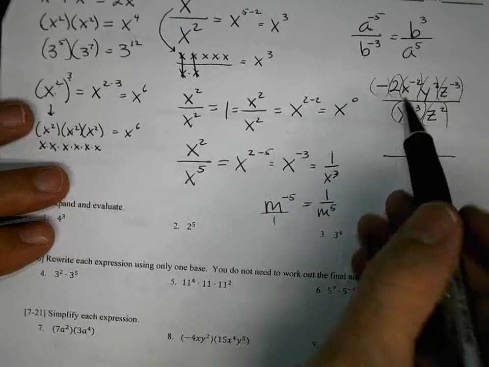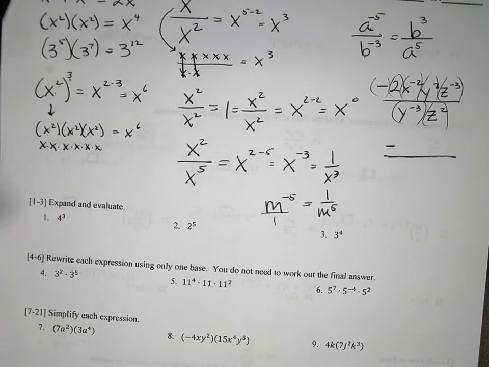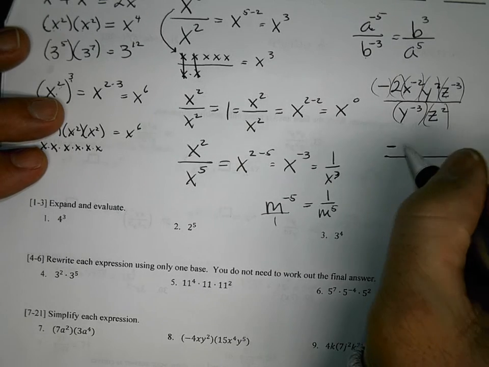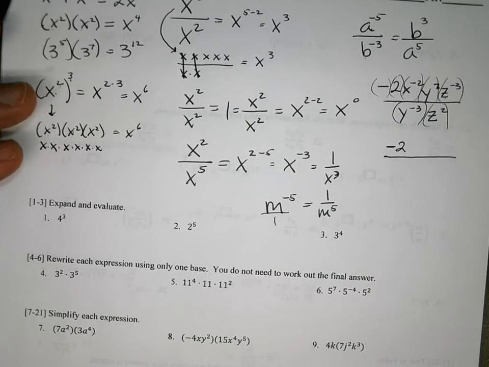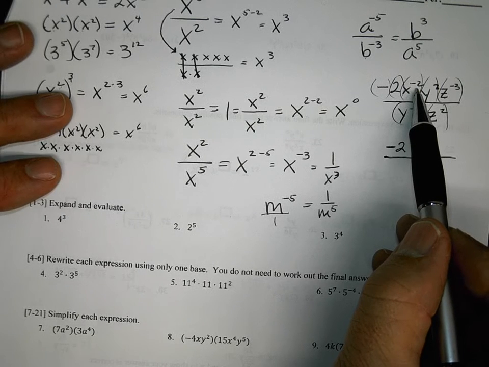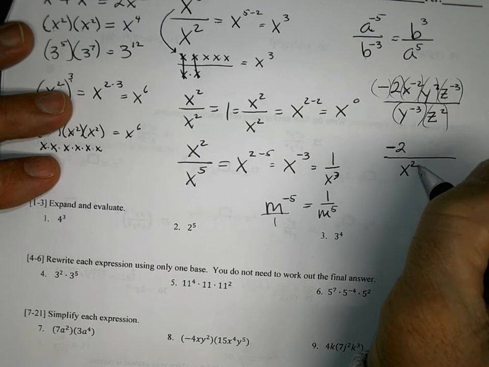The negative sign doesn't have an exponent at all, so it's just going to stay right there. It is unaffected by negative exponents. Now 2 doesn't have an exponent, does it? So it will stay right where it is on top. All right, x to the negative 2. Negative exponent tells me if it's on top, move it to the bottom and make the exponent positive.